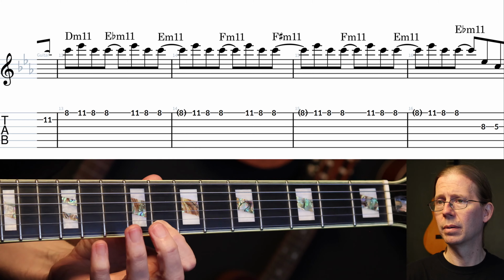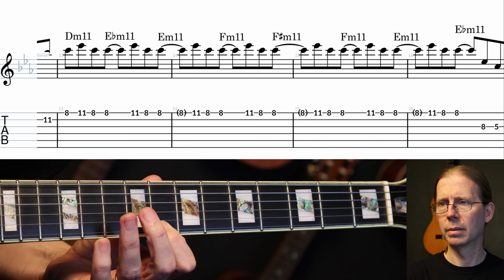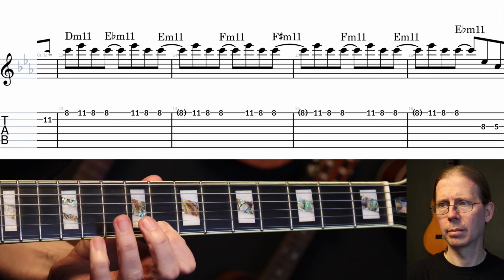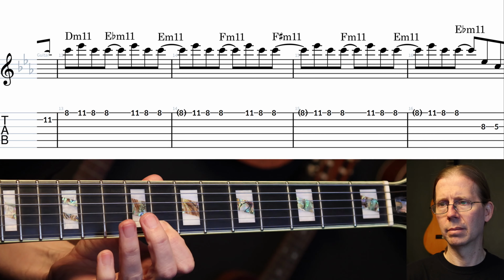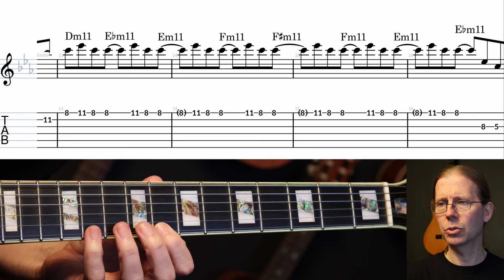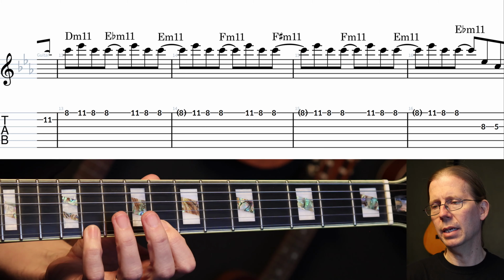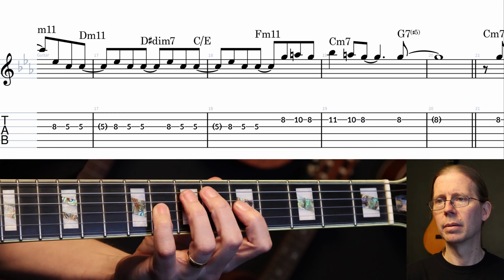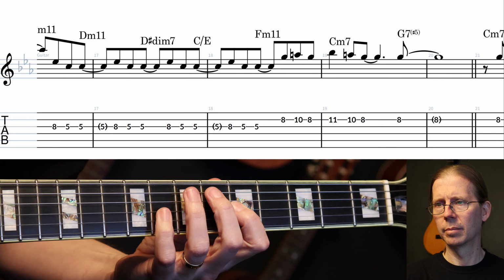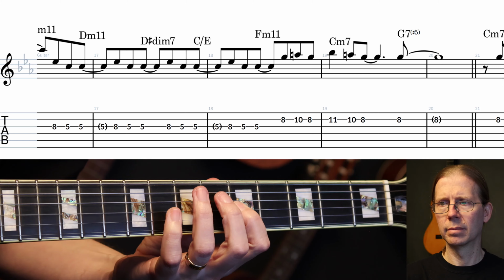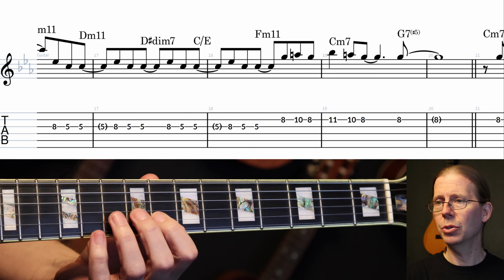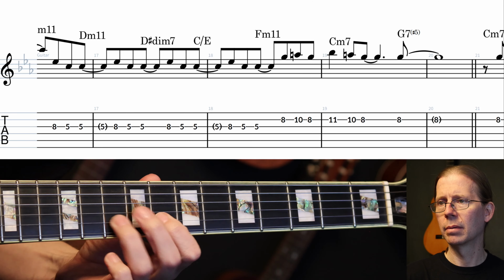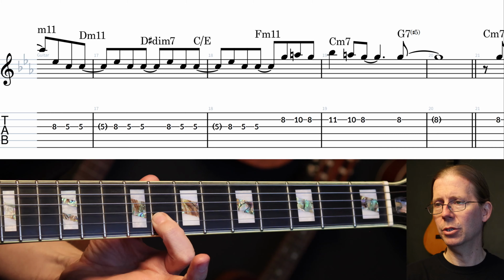Okay, so kind of this repeated figure, string 1 between frets 8 and 11. Then we're going to play an octave lower, basically kind of the same thing. Now we get into string 2, 8 and 10, and then 11. And then back to fret 8.